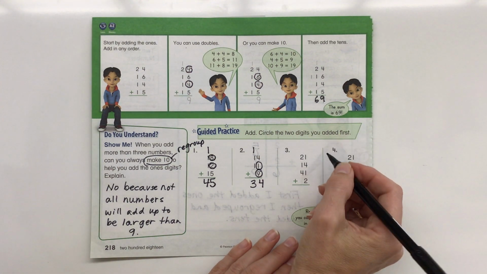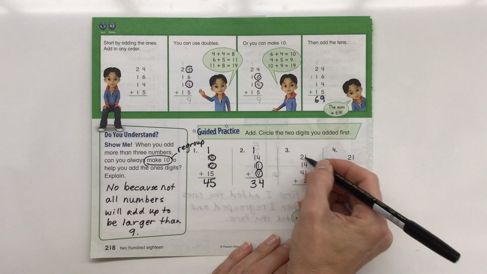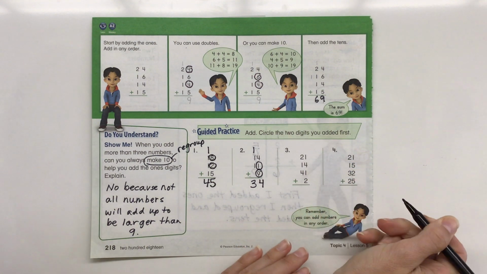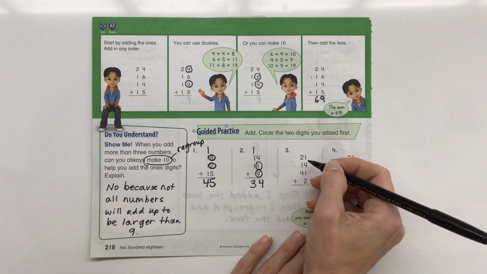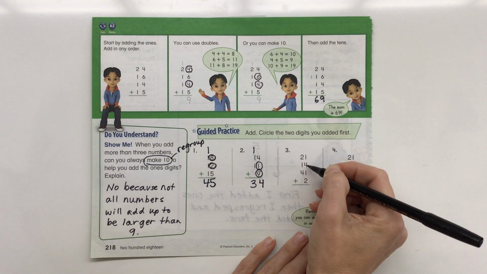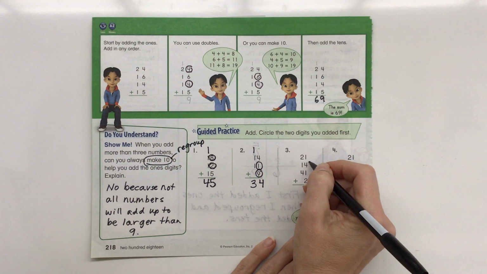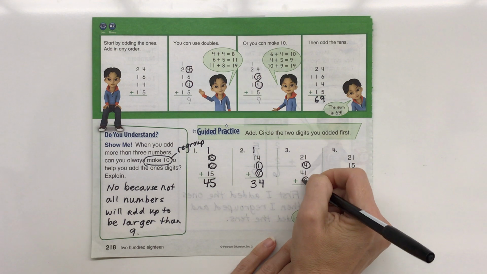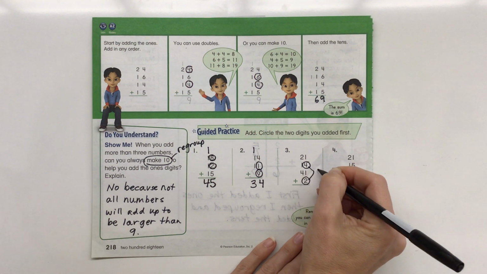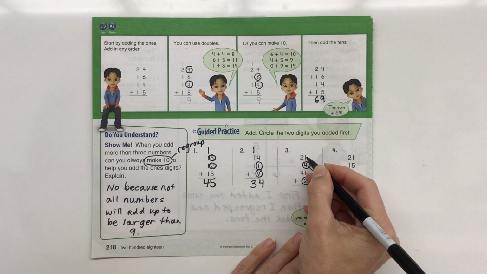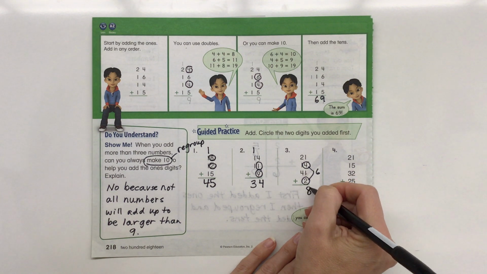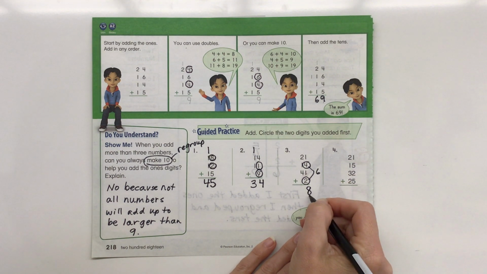All right, let's take a look over here and try to figure out what we can do first. 21 plus 14 plus 41 plus 2. Yikes, it's a lot of numbers. So let's take a look. Let's see. I'm going to add the larger numbers first. I'm going to do 4 plus 2 because that's easy. 4 plus 2 is 6. Plus 1 is 7. Plus 1 more is 8. Do I need to regroup? No, because it is only 1 digit.